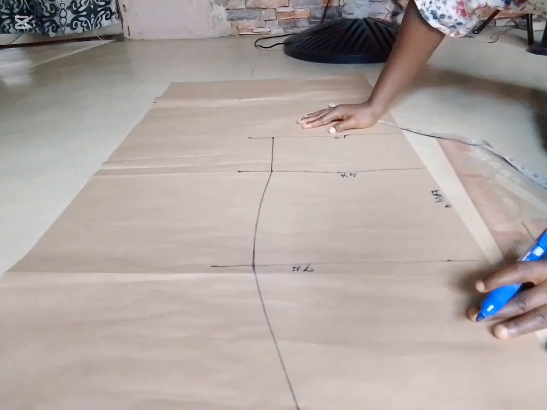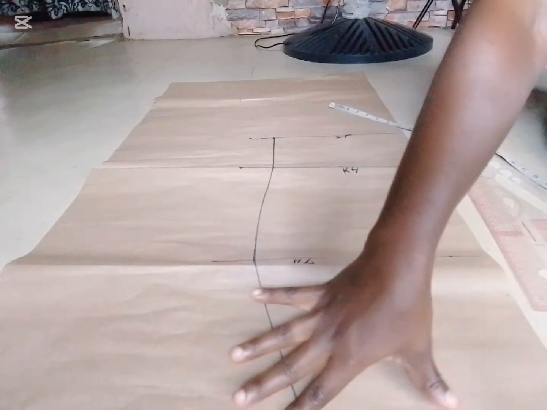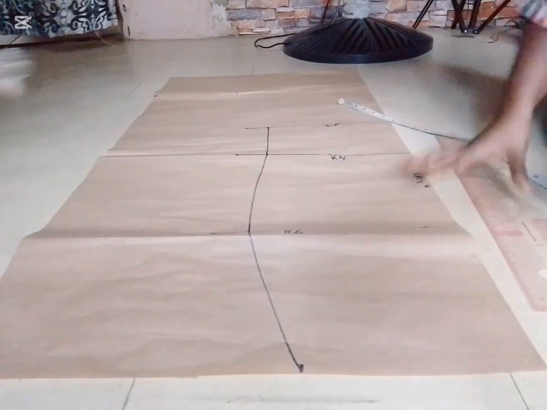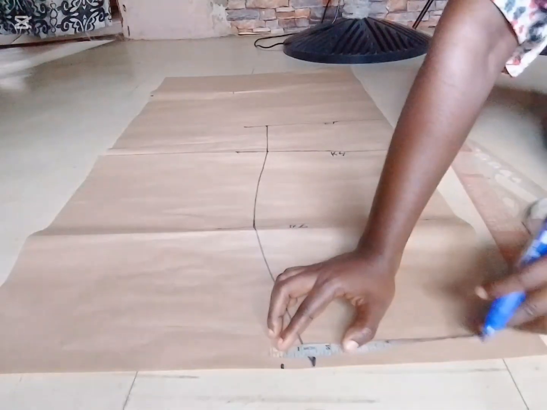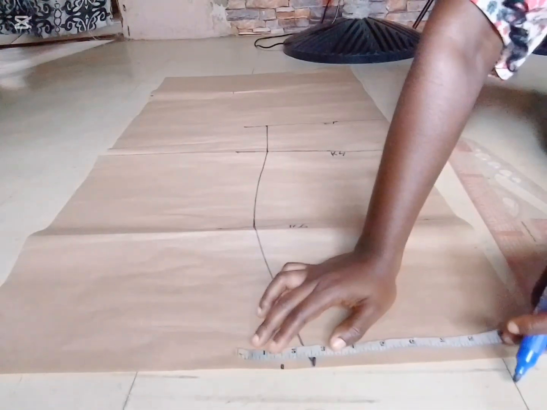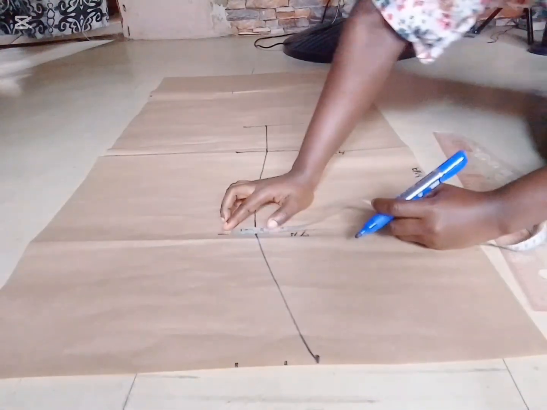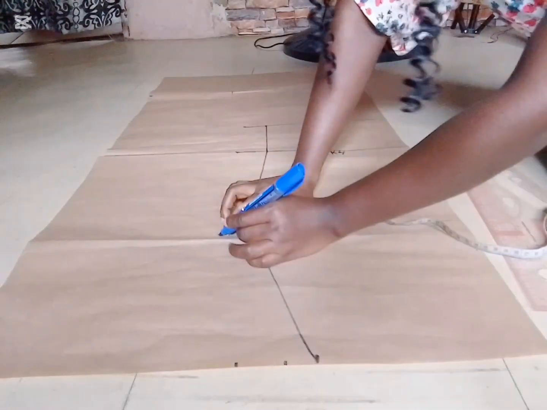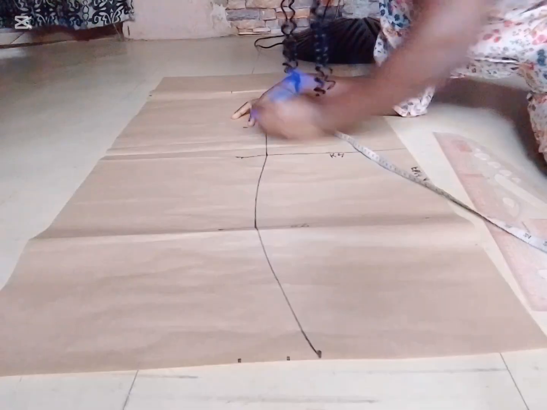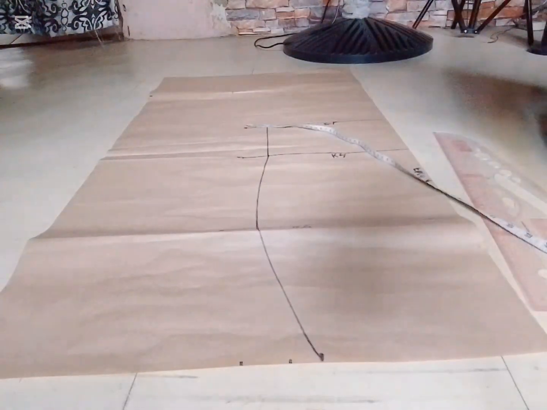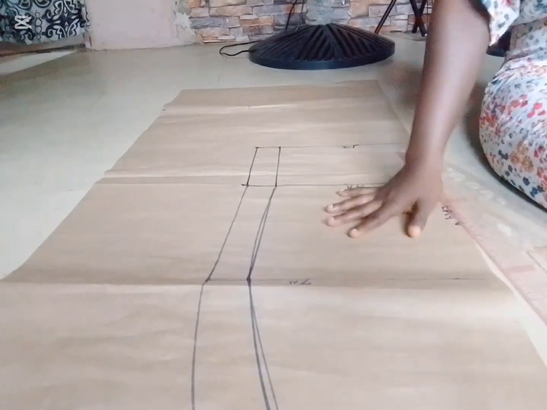So this is the skirt pattern. Remember, I did not add the allowance to this place, so I'm going to add the dart allowance and the sewing allowance. Now the dart is 1 inch and the sewing allowance, I'm going to do it 1.5 inches. So I'm going to add 1.5 inch all the way down. I've gone ahead to connect the points together.